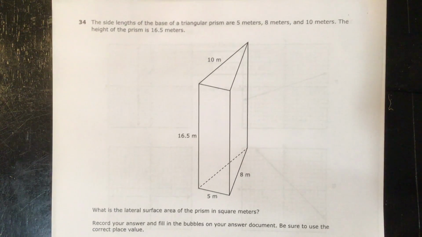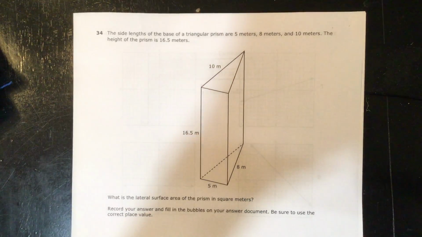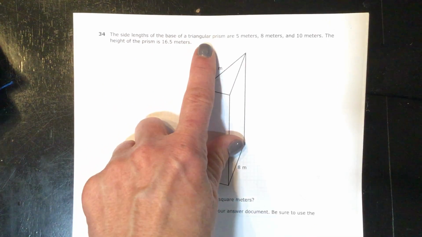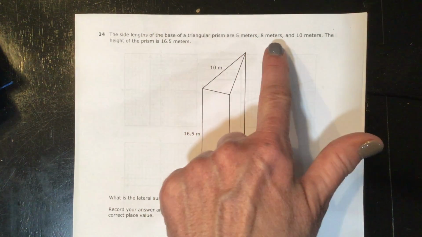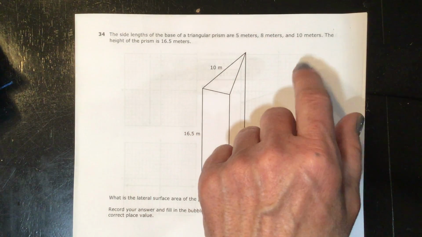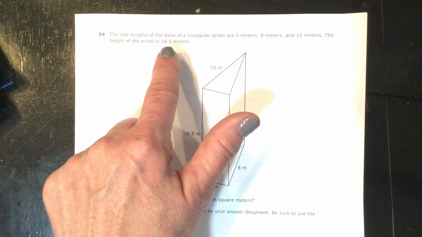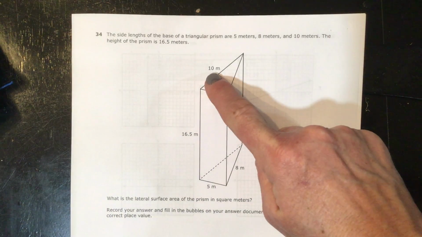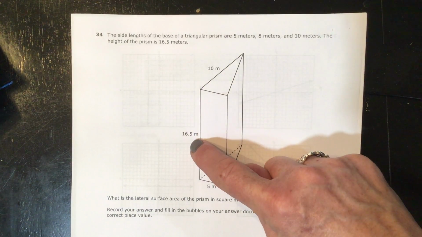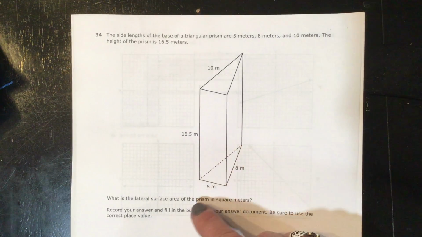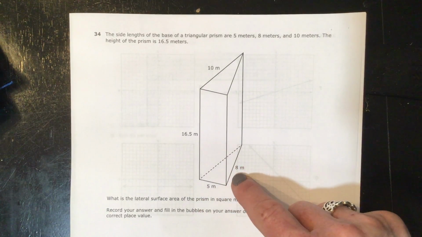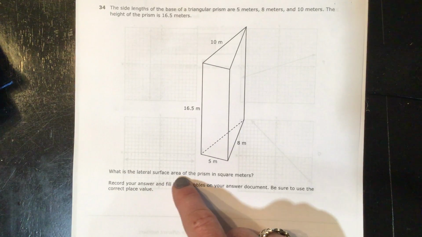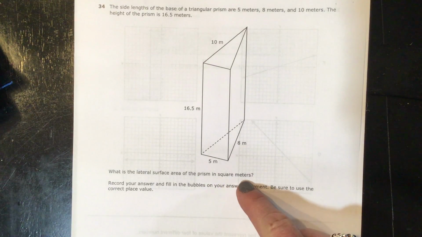Question 34. The side lengths of the base of a triangular prism are 5 meters, 8 meters, and 10 meters. The height of the prism is 16 5/10 meters. 10 meters, 16 5/10 meters, 5 meters, 8 meters. What is the lateral surface area of the prism in square meters?